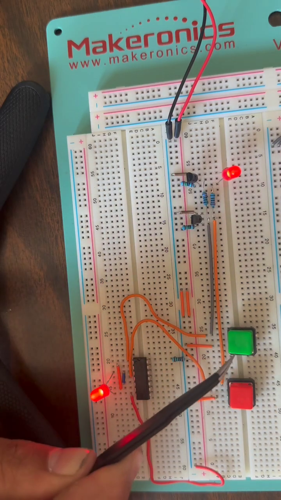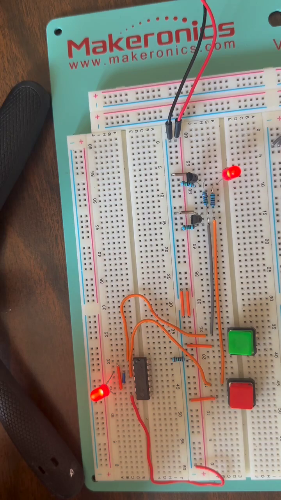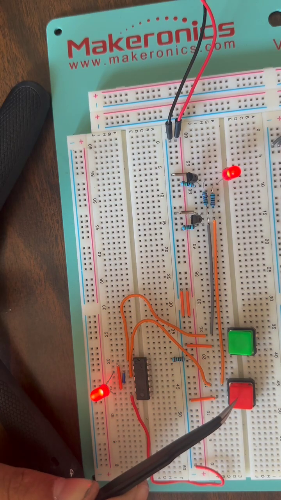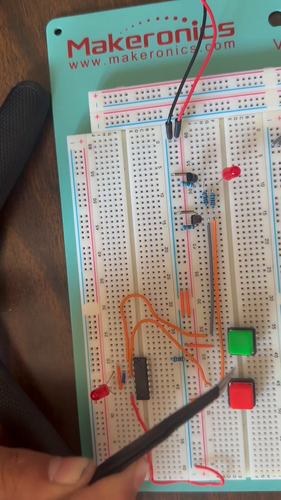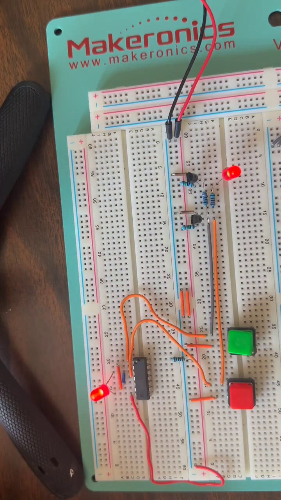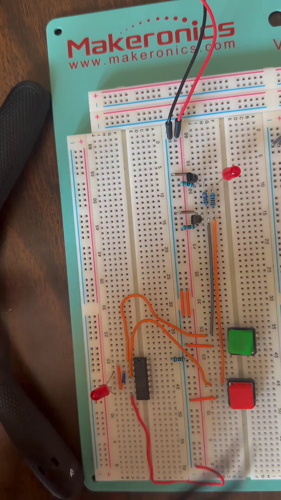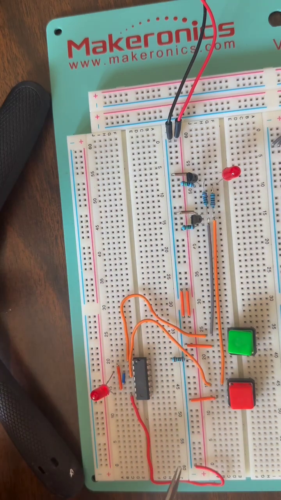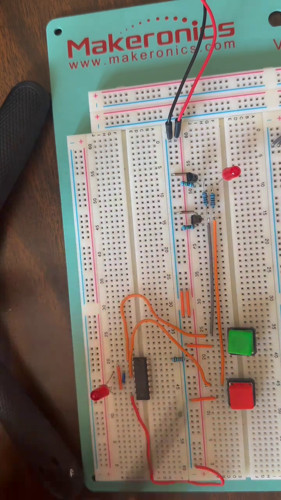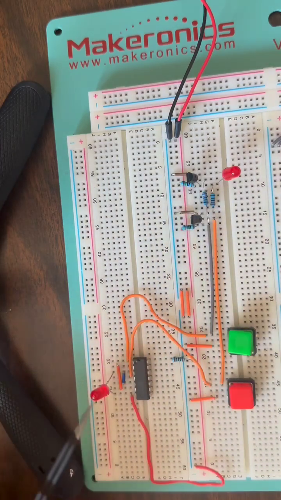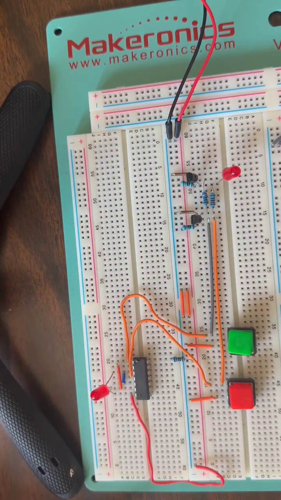And if I push it again and again and again, it doesn't matter. The only way to reset it is to push the reset. So you have set the bit in memory to 1, and reset it to 0. So now we can store the state of a single bit, and we have two examples, one with transistors and one with an integrated circuit that does that.